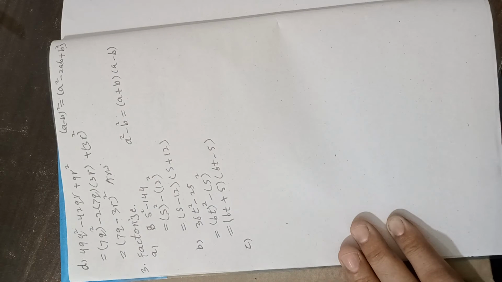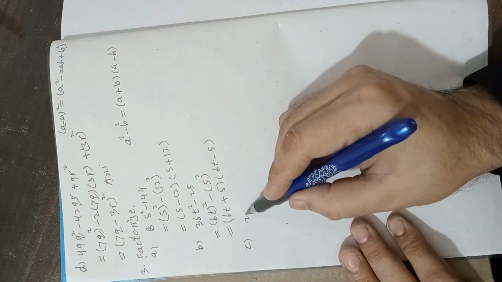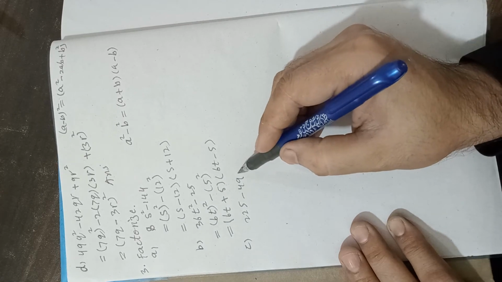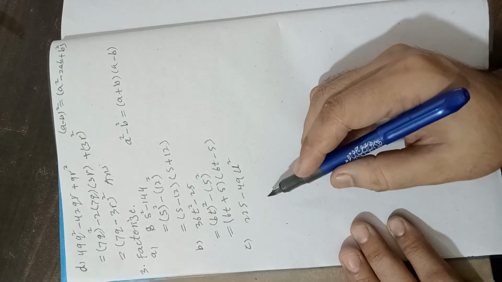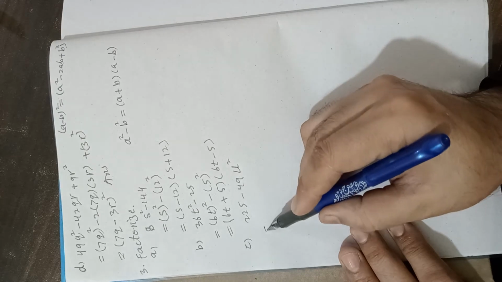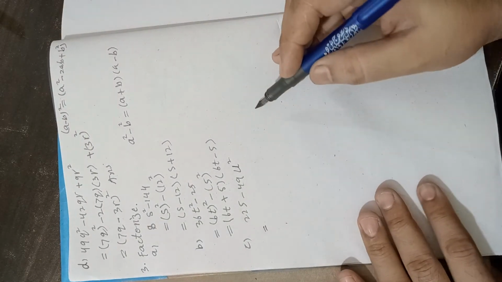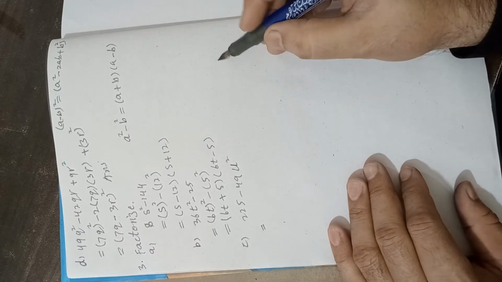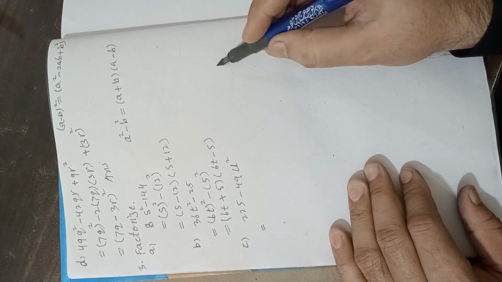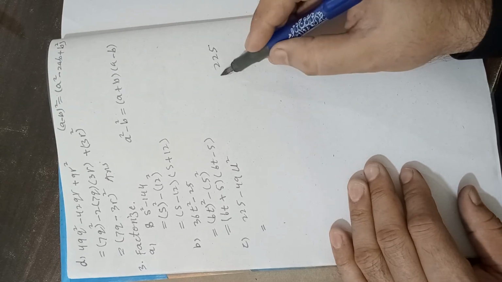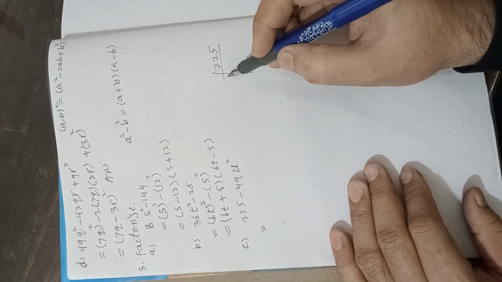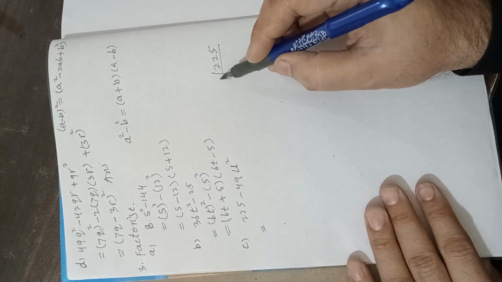Then there is the C part, that is 225 minus 49u square. See here, this is 225, it is a bigger term and I don't know of which number it is the square. So I solve it so that I may come to know of which number it is the square. Find its prime factorization and it will be easier to know its squared number.